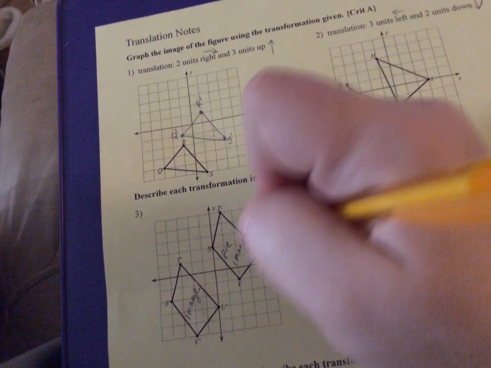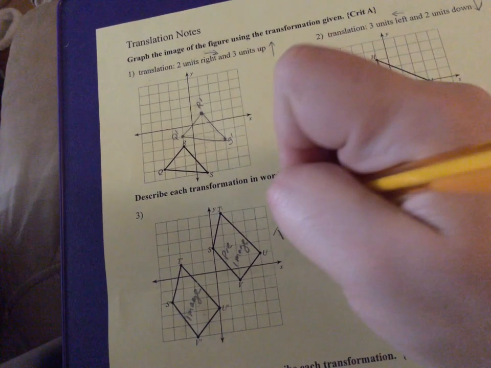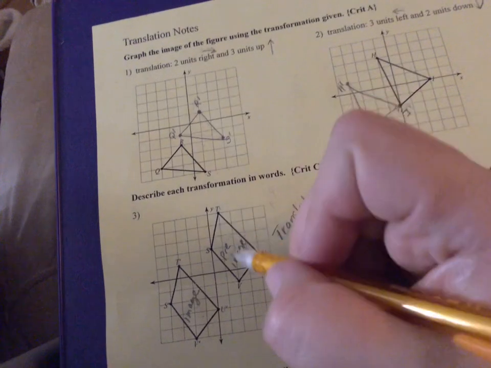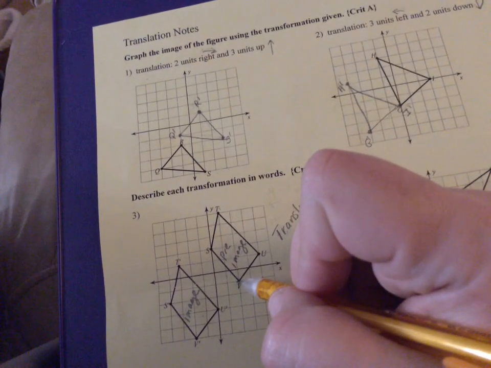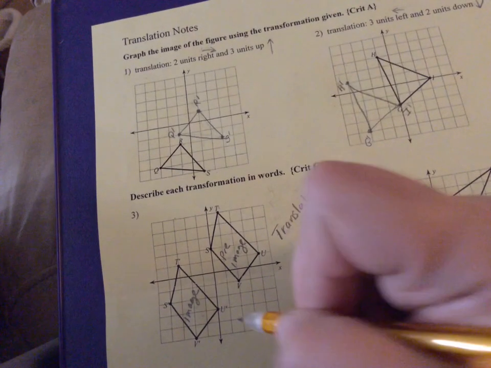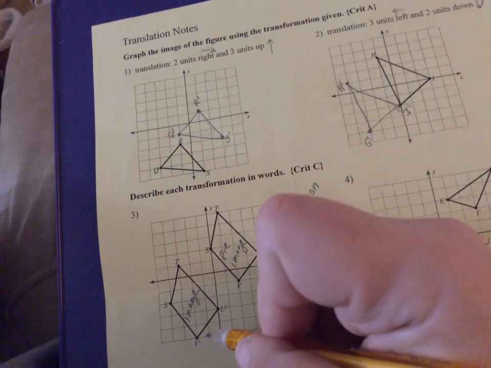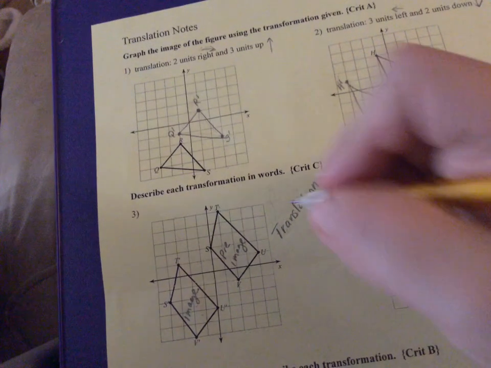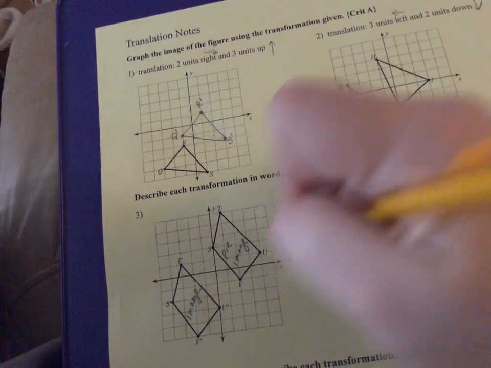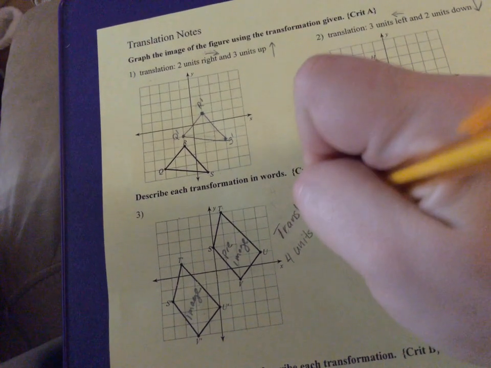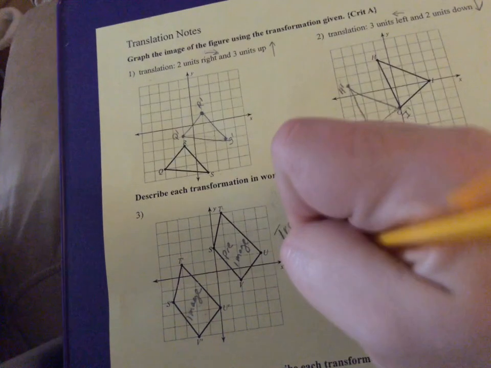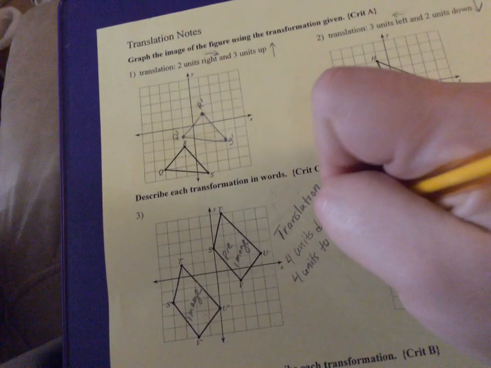So we want to talk specifically about how many boxes it moves. So it's a translation. And if I take 1 point and I count 1, 2, 3, 4 units down, 1, 2, 3, 4 units to the left. So it's a translation, 4 units down and 4 units to the left.